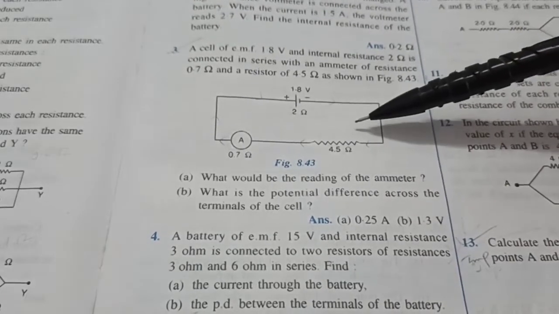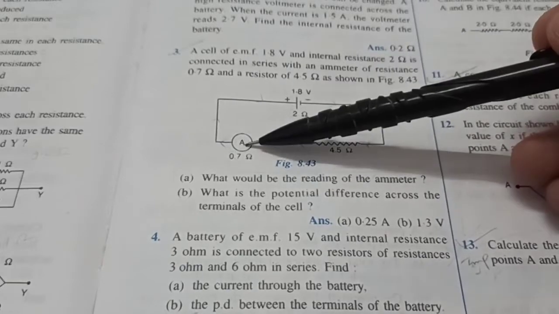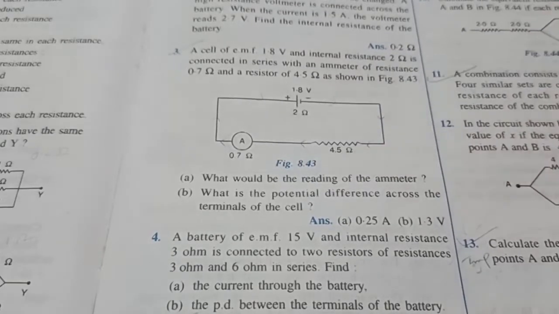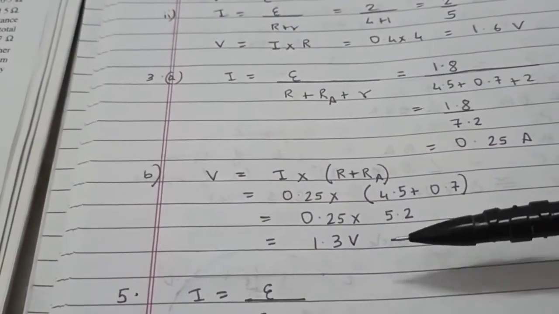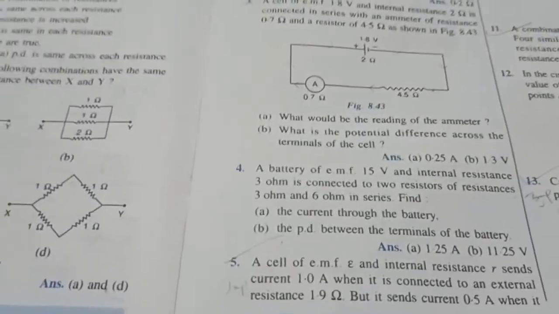It's current into resistance, I into R. I is 0.25 that we calculated. And what is the external resistance, by the way? Well, it's 4.5 plus 0.5, that is 5.2 ohm. So that's how we get the potential difference as 1.3 volt. You can see it is less than 1.8 volt. So there was a drop of 0.5 volt. That's a huge wastage.